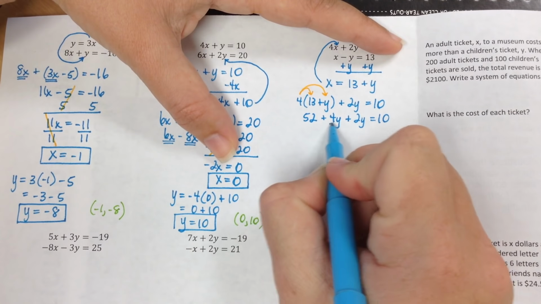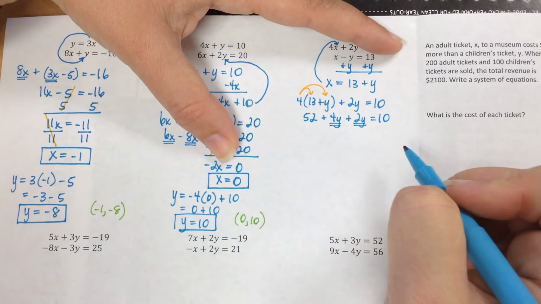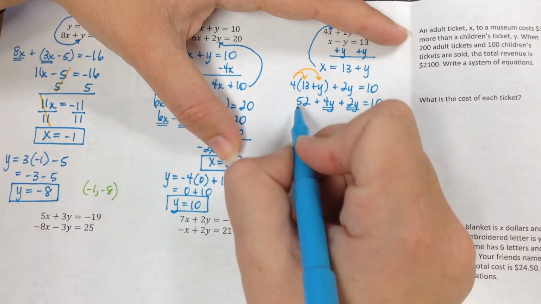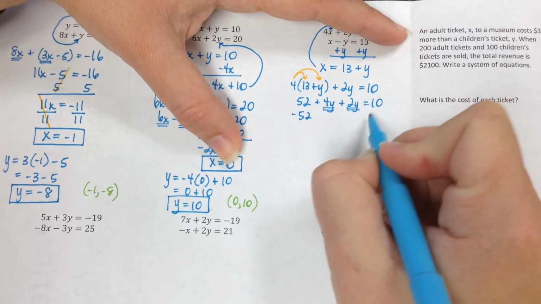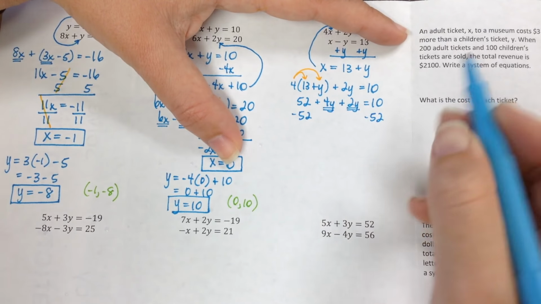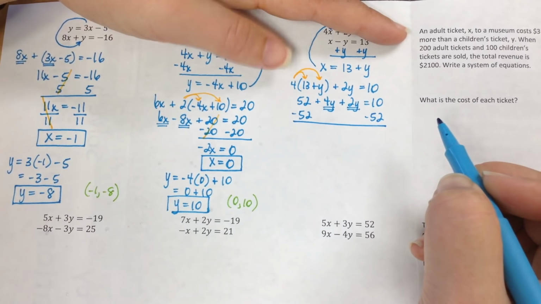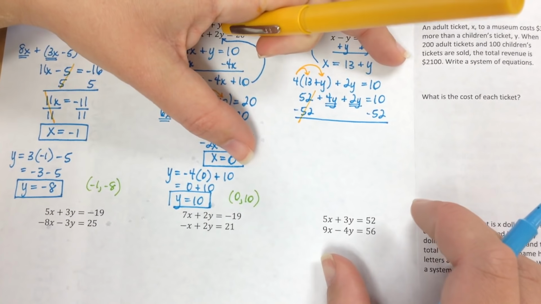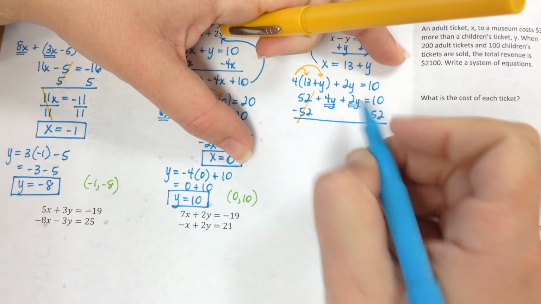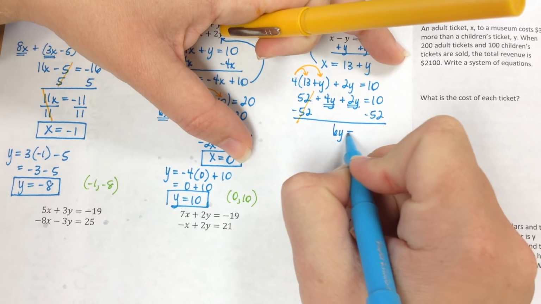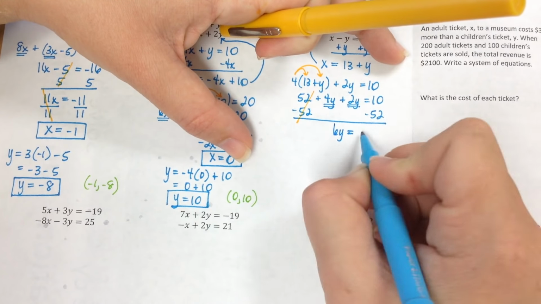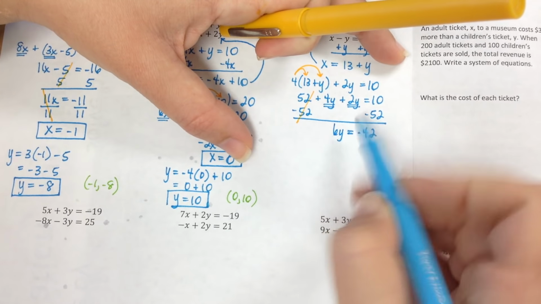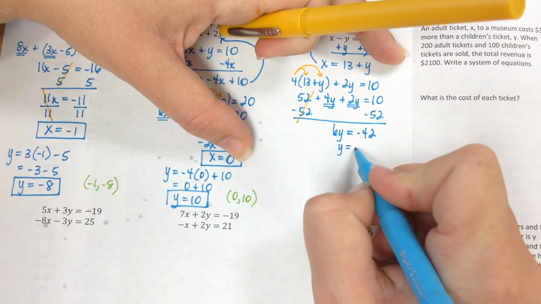Combining our like terms, this needs to be combined with this. And also, my 52 is going to have to move to the other side. I'm going to do those in one step. I'm going to go ahead and subtract my 52. That means these cancel. 4y and 2y, that gives me 6y, which equals negative 52 plus 10 is negative 42. Dividing both sides by 6, y equals negative 7.